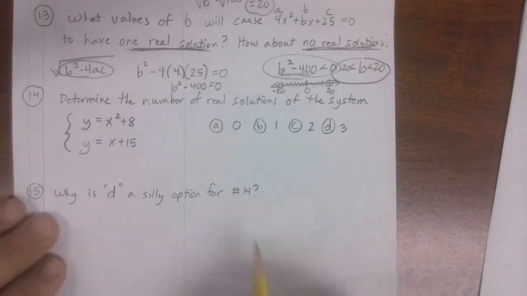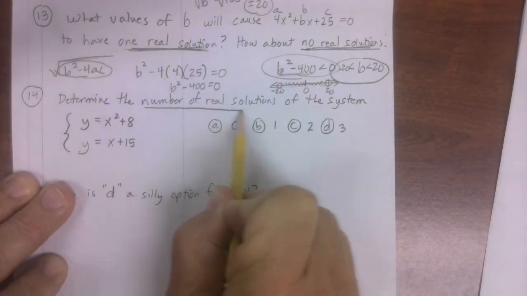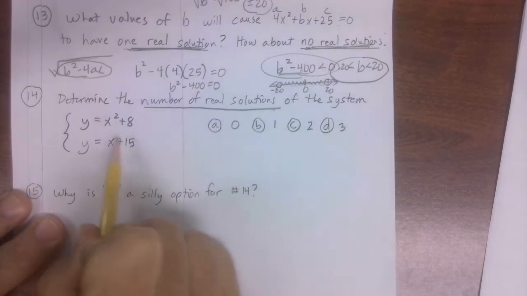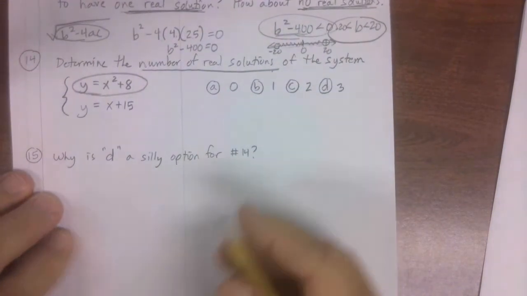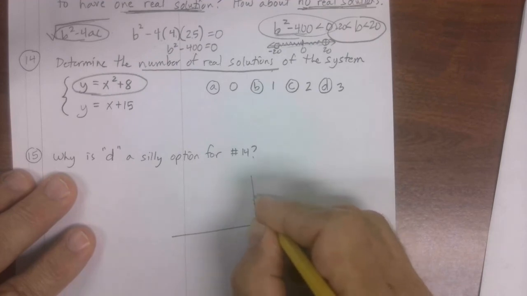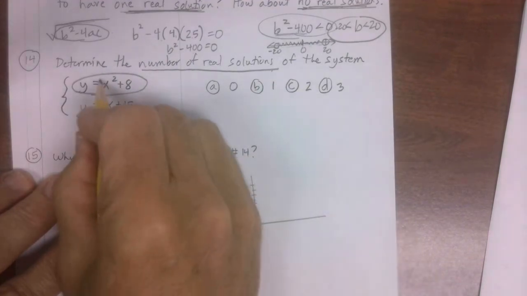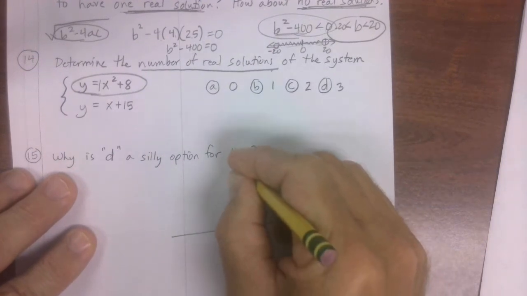All right, last two. Determine not the solutions, the number of solutions. So keep that in mind. Well, here we have a parabola, and if we graph it, I'm going to use this space provided for me right here. It's a parabola where it's moved up 8. 3, 4, 5, 6, 7, 8. And because this is a positive 1, I know it's going to look something like this.